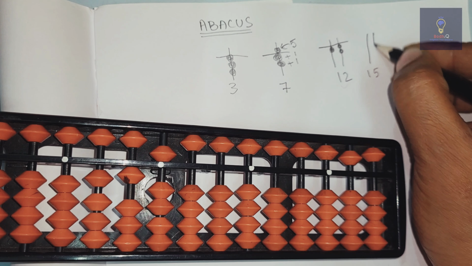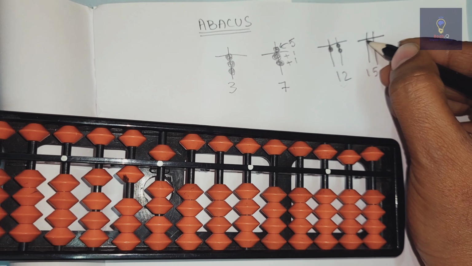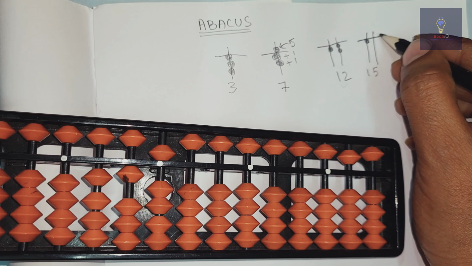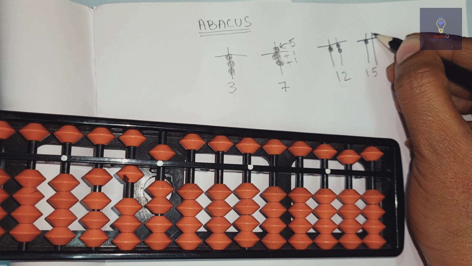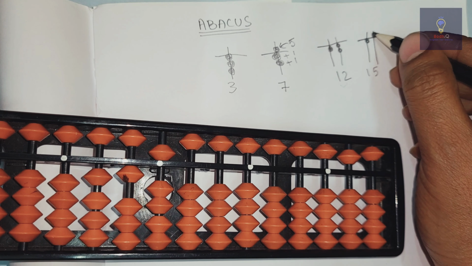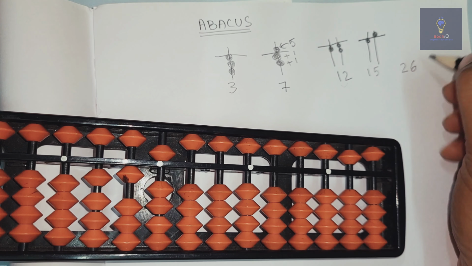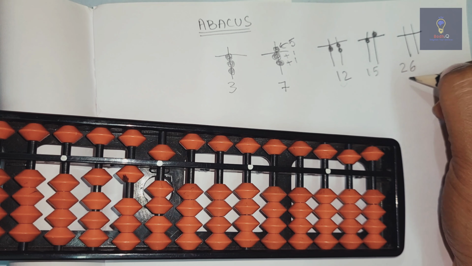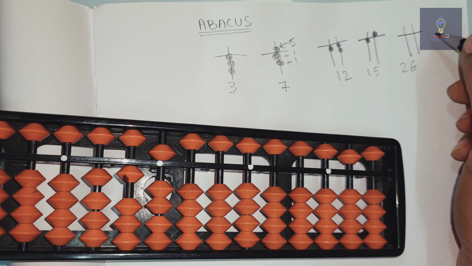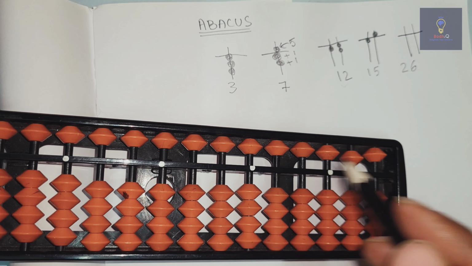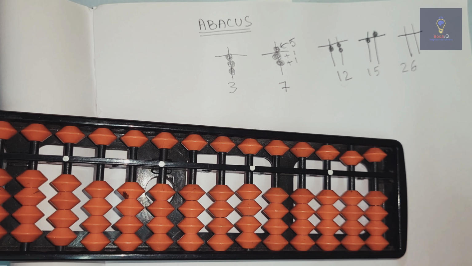So we need two rods. The first rod will have the single bead in the lower part, and the 5 for the second rod in the upper section. So here we will read 15 in this way. Similarly, 26 we can also put. You can comment to tell me how to deal with 26 using the abacus, if you have understood. Now, this is how we do the representation.